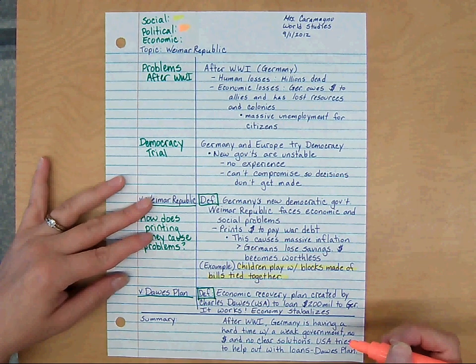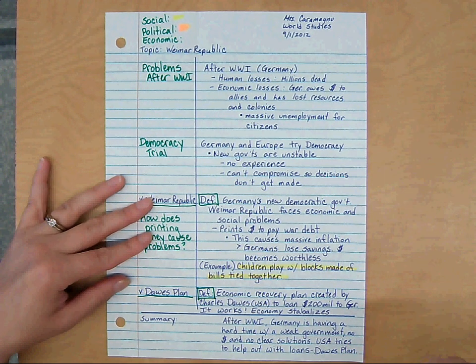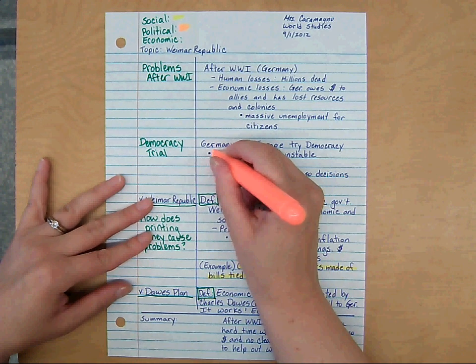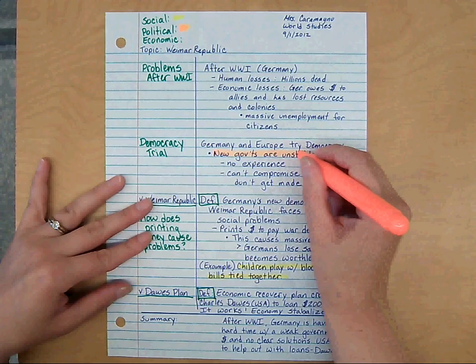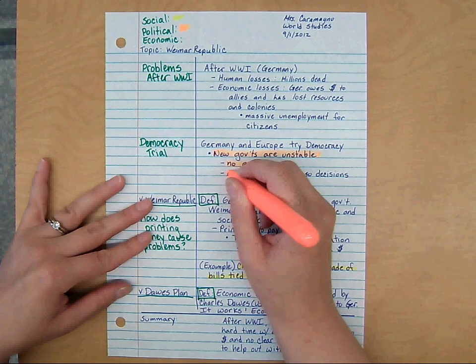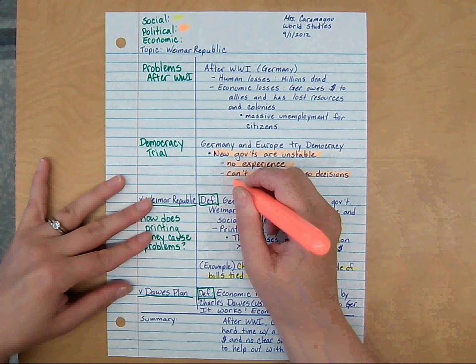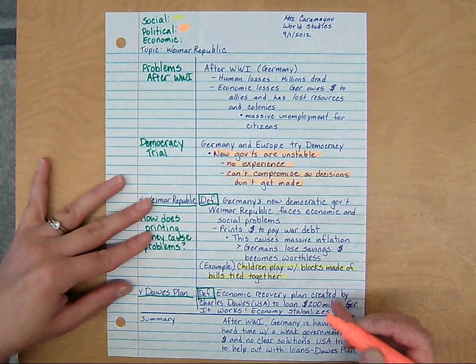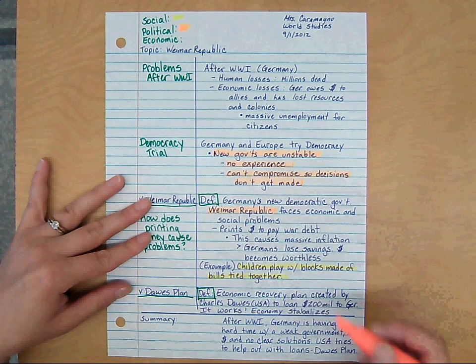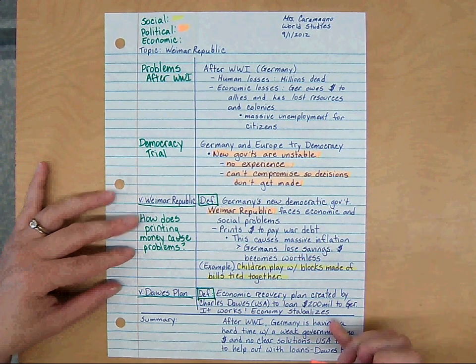So some political information here might be information about the new governments. I'm going to highlight that the Weimar Republic is the name of Germany's new government.